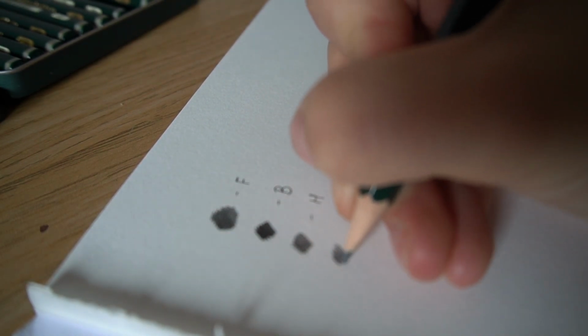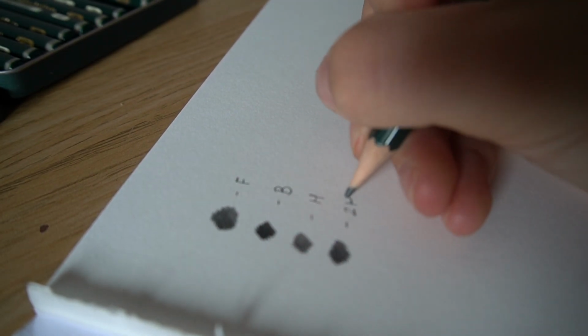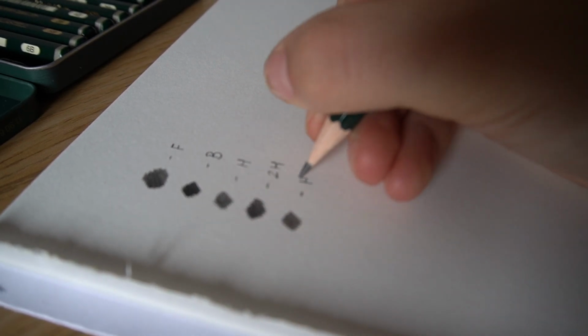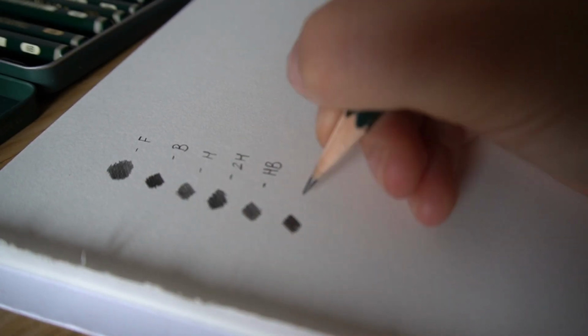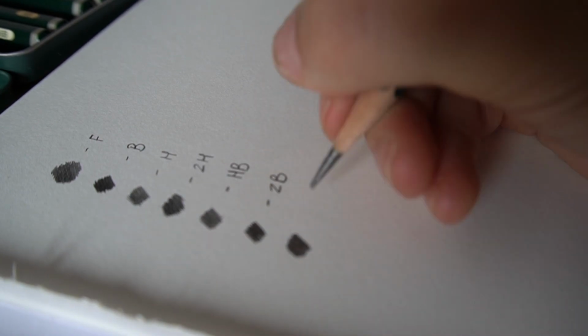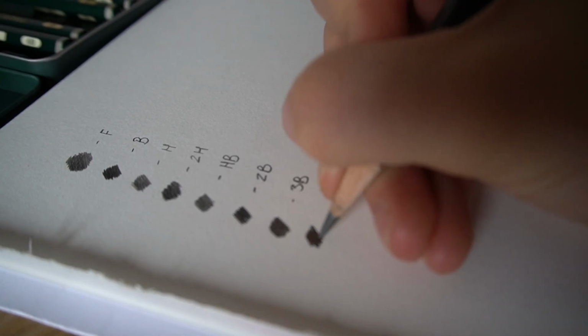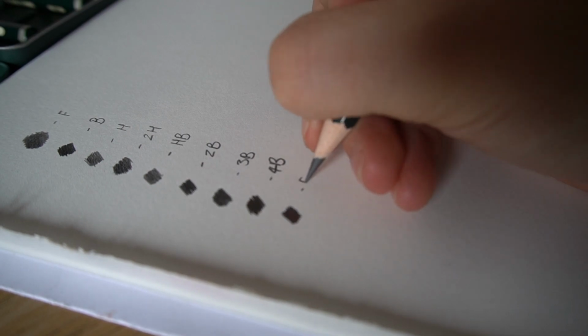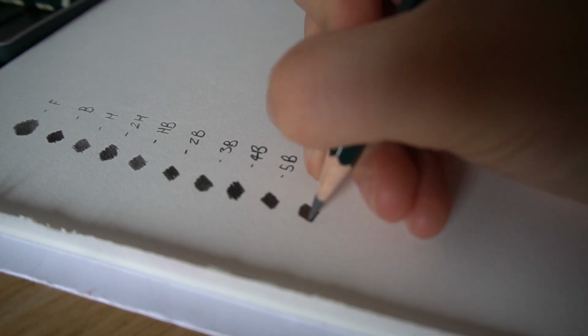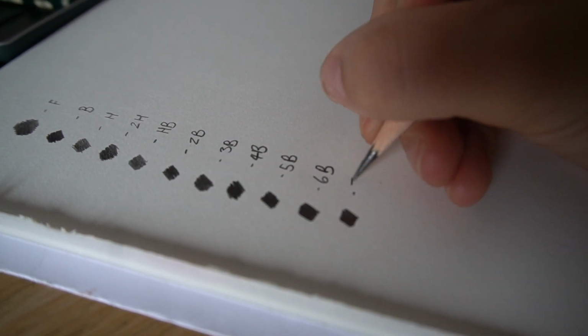So the first thing that I like to do when working with a medium is establish sort of the values of each pencil. So the way I do this is to create almost like a grid where I can find out which pencil is the lightest and then which pencil is the darkest, and create almost like a table of values like this.